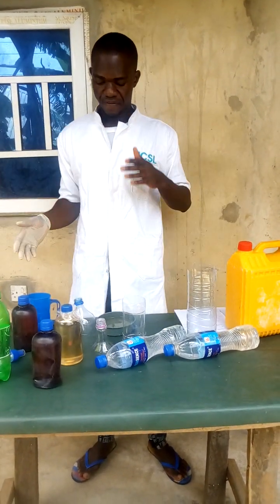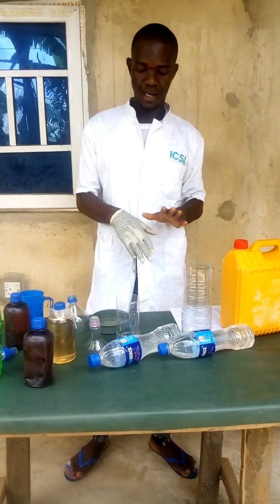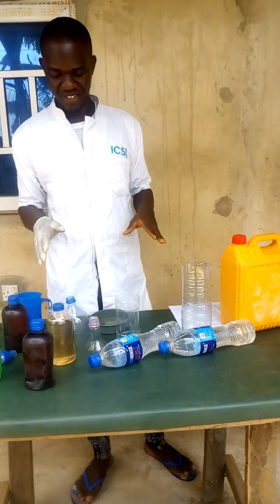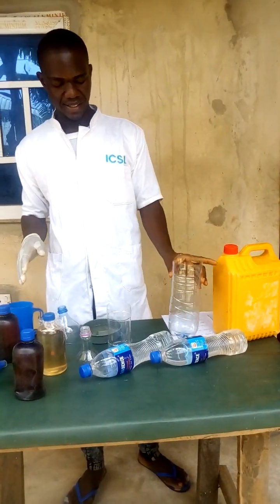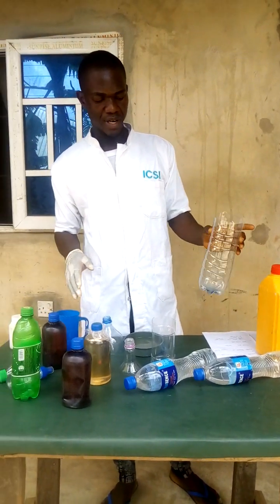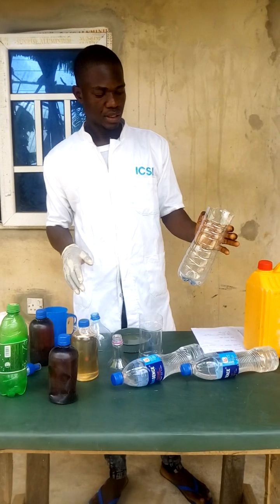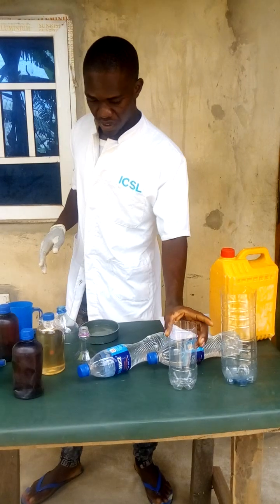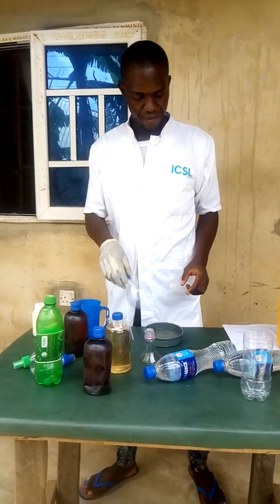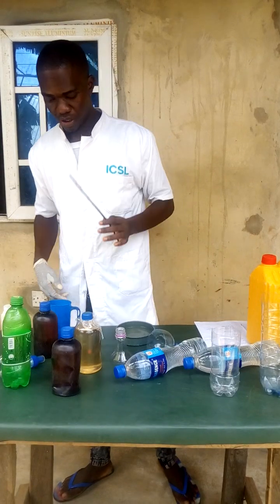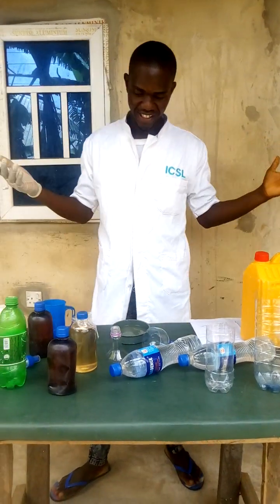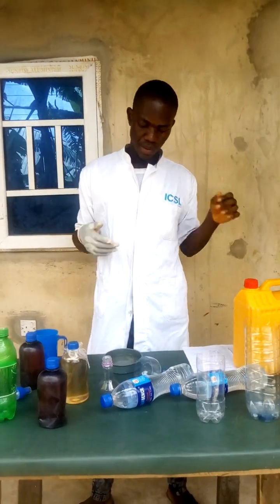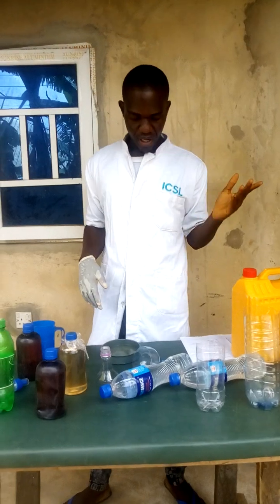Alright, and we have some apparatus to use. This is home-based, and this is not a lab, so I have tried my best to get a cylinder that will measure up to 1000 ml. So this will measure up to 1000 ml, and this 600 ml. And then I have my funnel, I have my stirring rod, and I think I'm good to go. Then I have my 5-liter can where I'm going to pour the stuff into. Okay, so we go on.